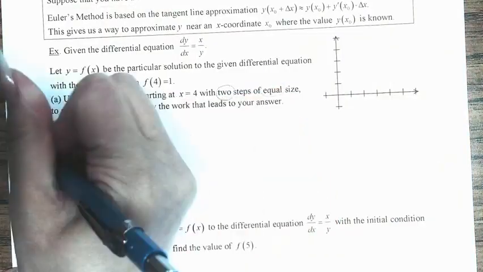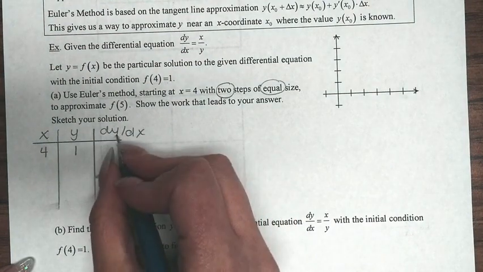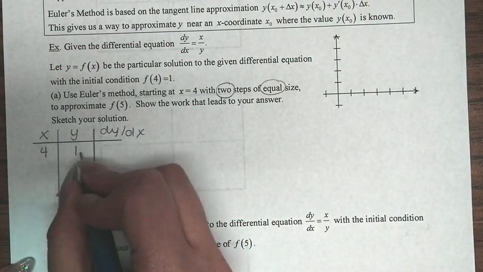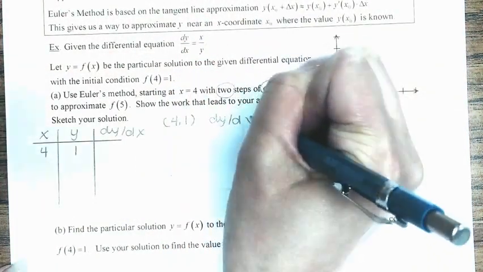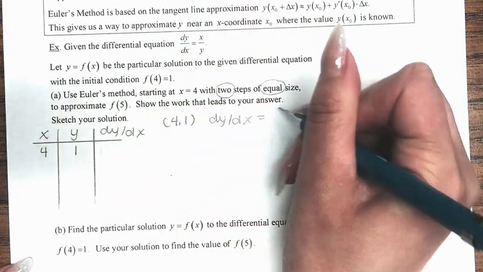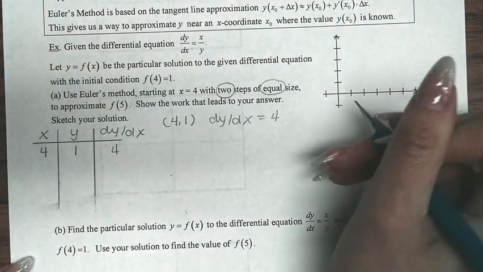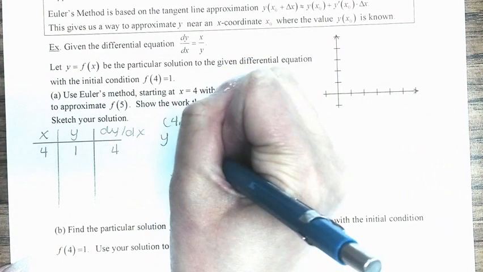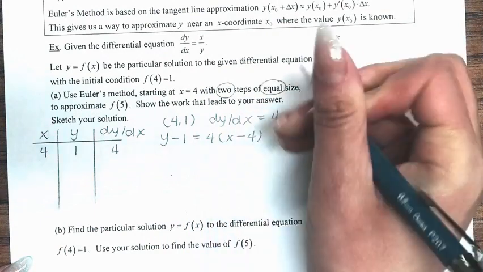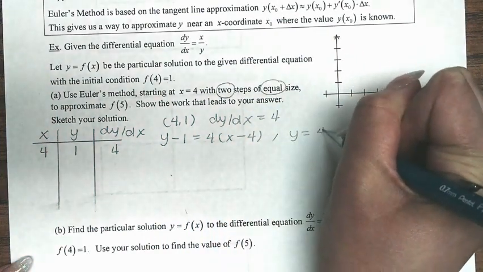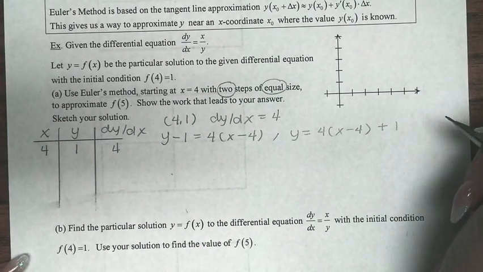You have a first x and a y, which come from the initial condition. You can compute dy/dx based on this point (4, 1). At (4, 1), your dy/dx, or the slope, is going to be 4 over 1, which gives you 4. From this you can write your point-slope formula as y minus 1 equals 4 times (x minus 4), simplifying this as y equals 4 times (x minus 4) plus 1. At this point you're going to tell me, okay, now what?